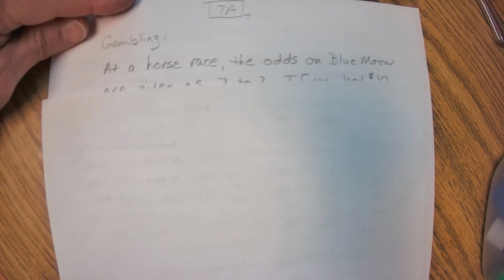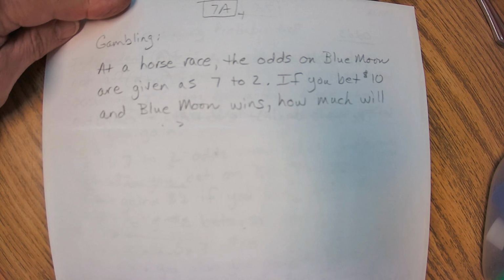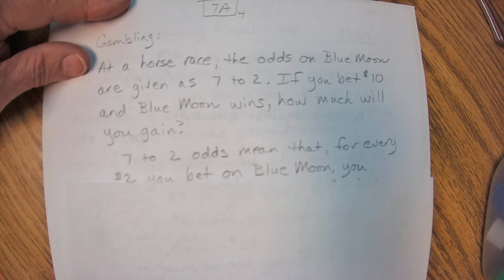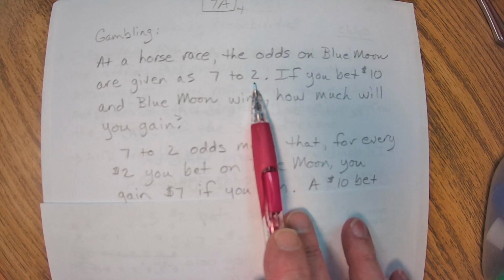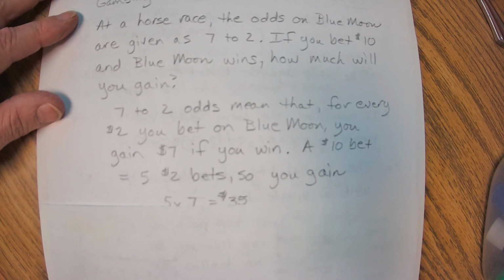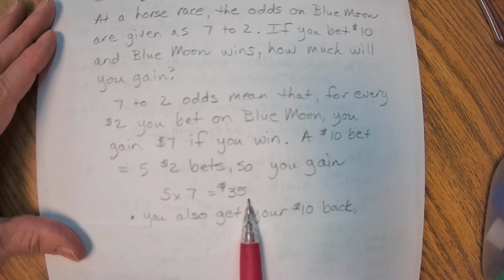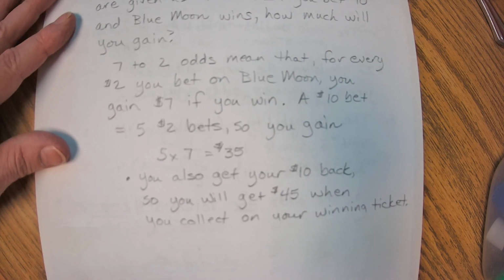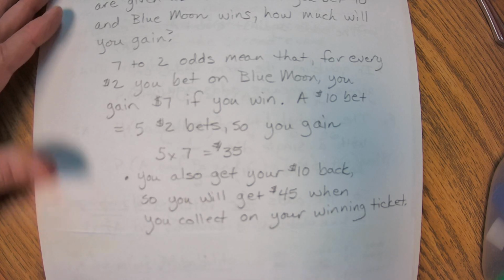Here's another example with odds in gambling. At a horse race, the odds on Blue Moon are given as 7 to 2. If you bet $10 and Blue Moon wins, how much will you gain? So 7 to 2 odds means that for every $2 that you bet on Blue Moon, you would gain $7 if you win. So a $10 bet is the same as 5 $2 bets, so you gain $35. Also, you get your $10 back when you go to collect on your winning ticket, so the total you would collect at the window would be $45.